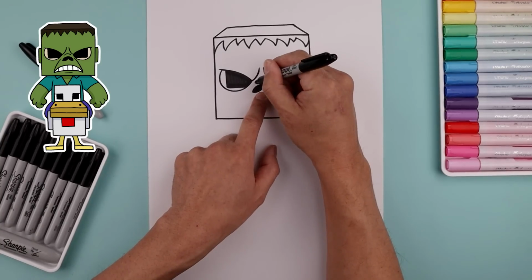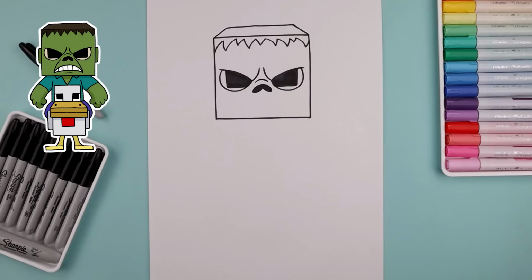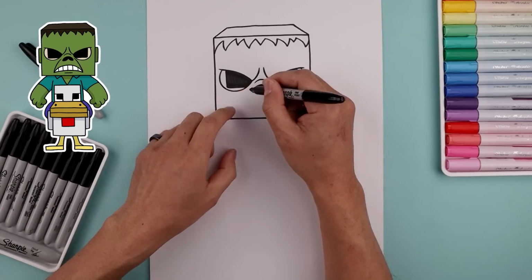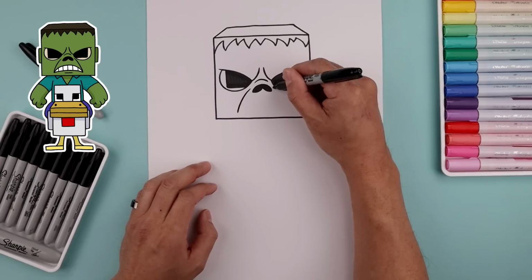Now just up above the nose, we're going to add a fold going up and then down. Let's go in between the nose and the eyes. We're going to add a fold across the cheeks. We're going to go out and then down towards the bottom.